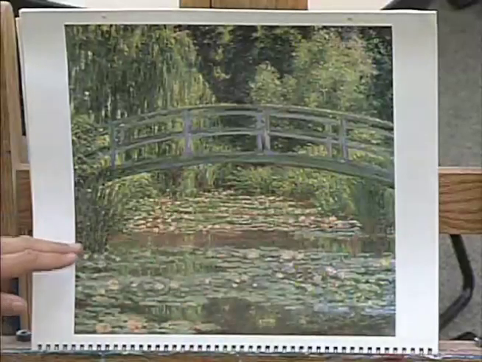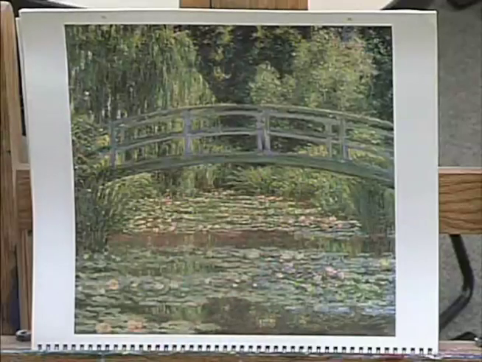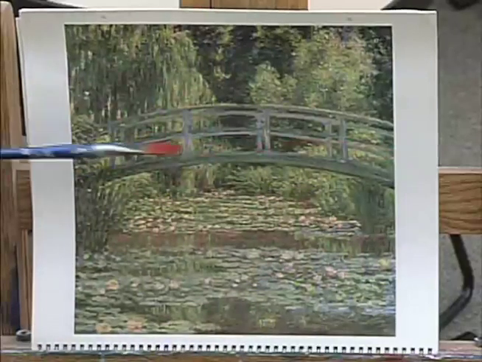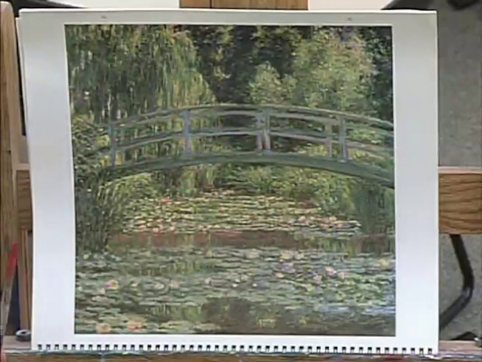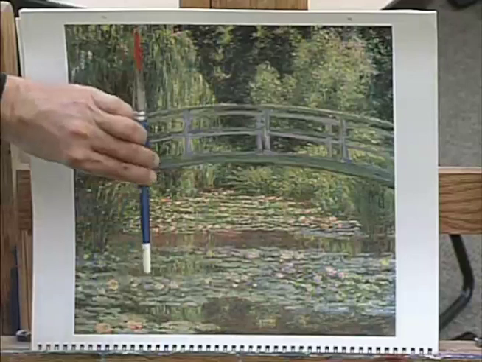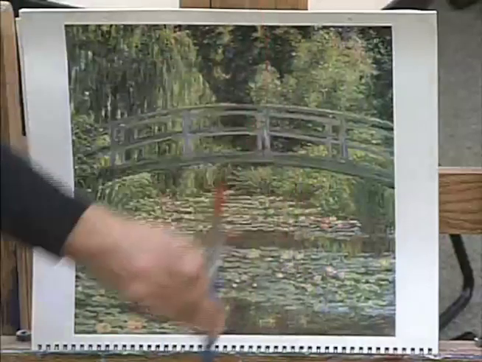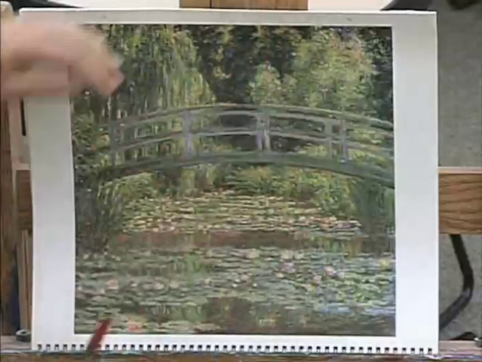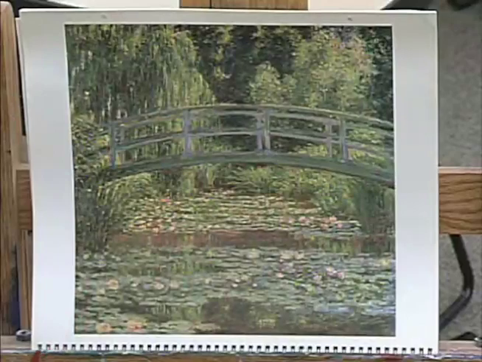You see this kind of brownish line that divides these water lilies from these water lilies. And then the other major line here is the bridge. It's also on a third, all right? And then much more in an implied sense, we have this implied verticality here and this one here too. So we have our vertical third, horizontal third grid work that we're working with.